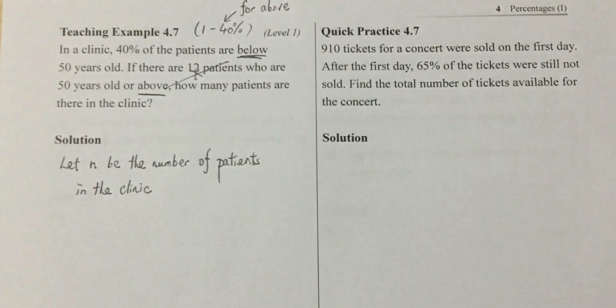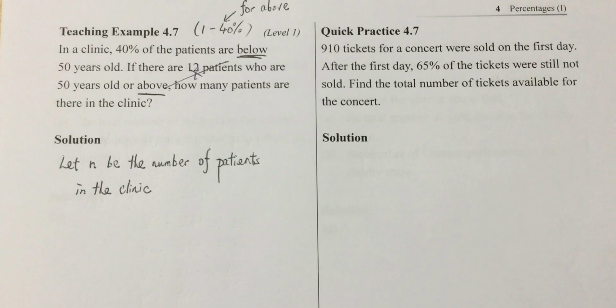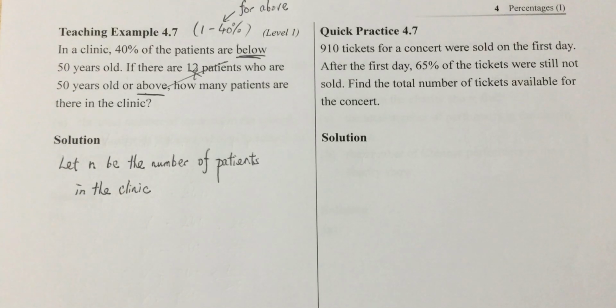Now 15 seconds for you. If you cannot finish, please pause the video once again. We will have the answer now.